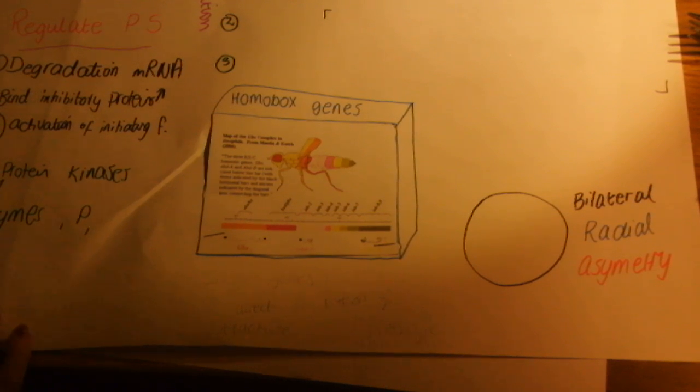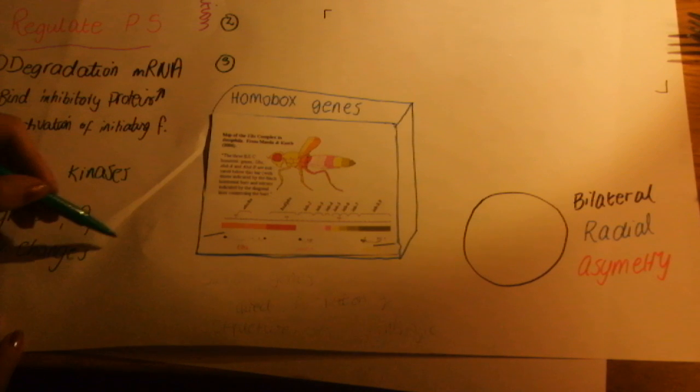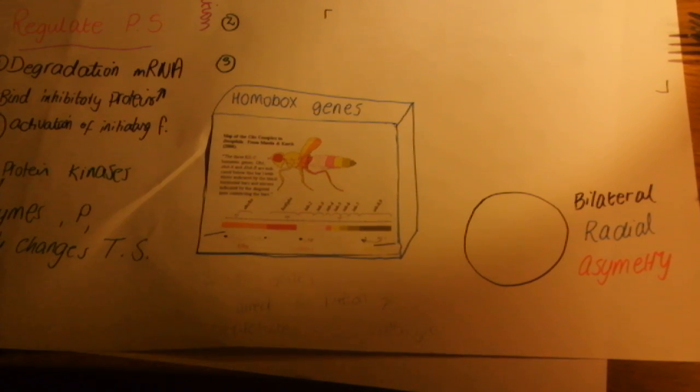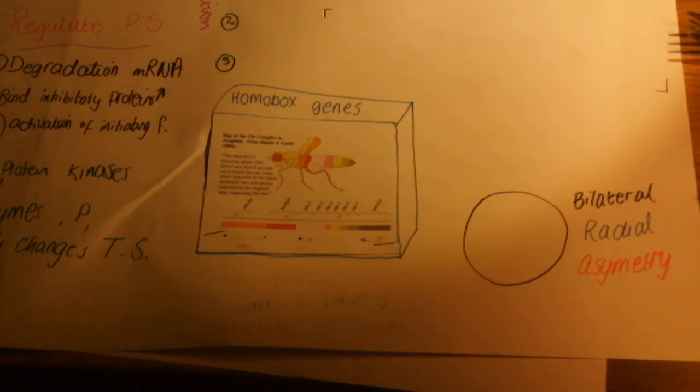This therefore changes their tertiary structure, and therefore it changes the function of the protein. Just by an enzyme such as protein kinase adding a phosphate group, it changes the tertiary structure, which in turn changes the function of the protein. Protein kinases are important regulators of cell activity. They are often activated by cAMP.